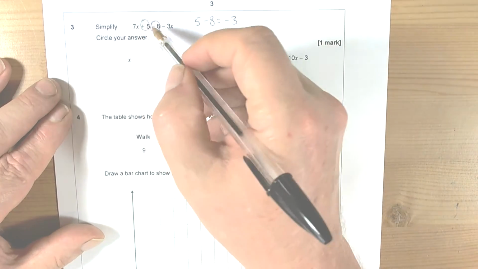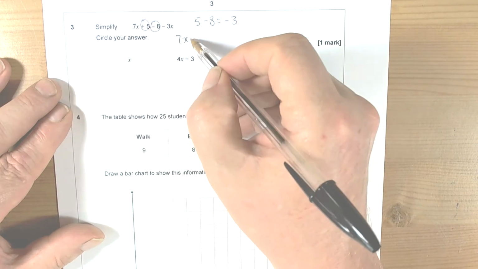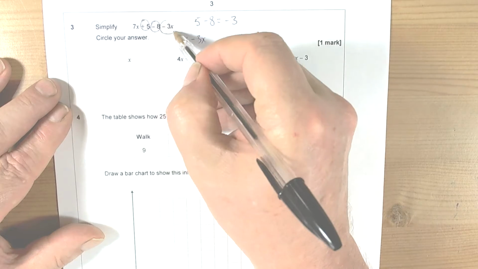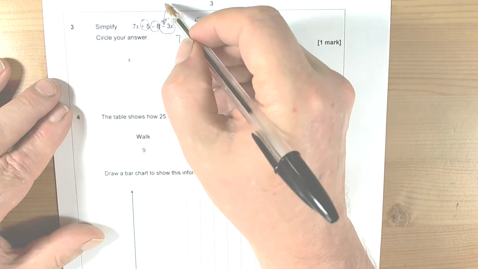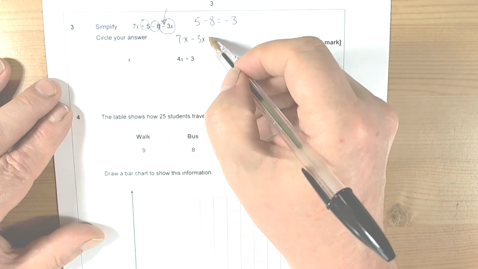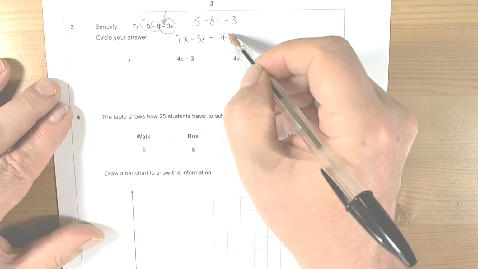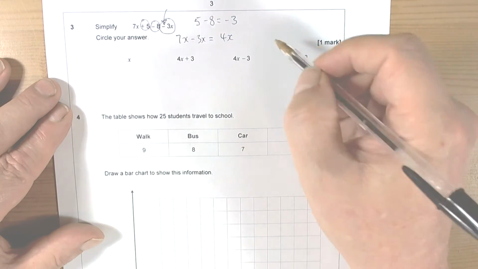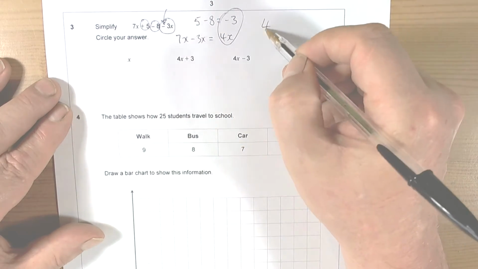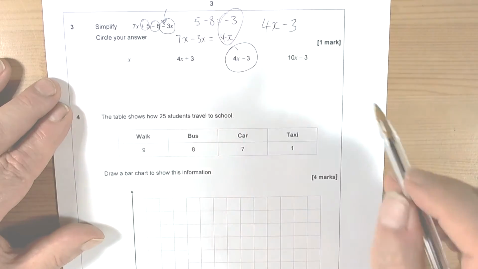And when we look at the x terms, we've got 7x's, takeaway 3x's. So we've got to be careful that we always remember that the sign stays with the thing to the right, the term to the right. So we've got 7x takeaway 3x, so that's like saying we've got 7 takeaway 3, which is 4, and we're talking about x's, so it's 4x's. So when we combine these two to get the final answer, we end up with 4x's takeaway 3, and we can see that that one's there.